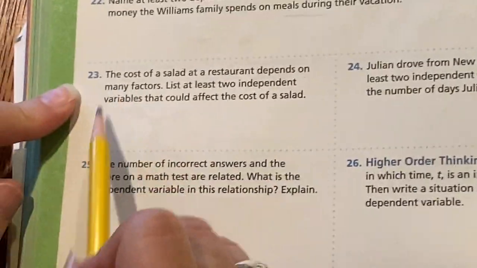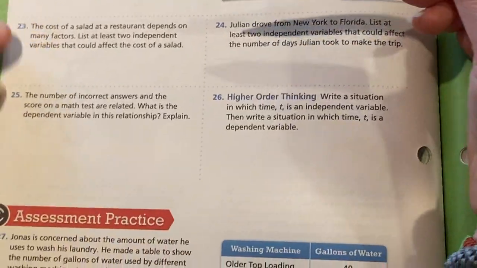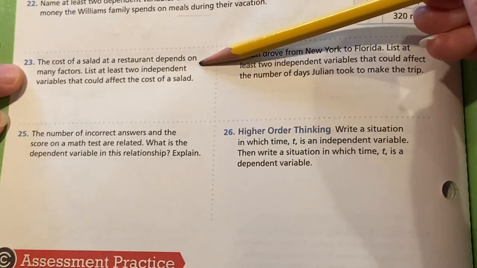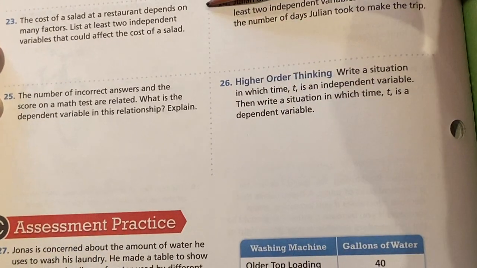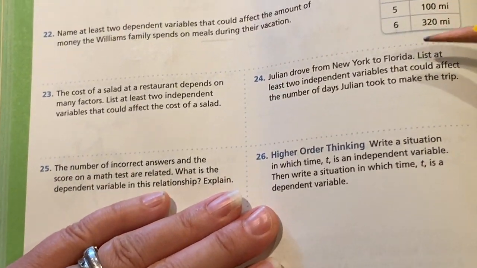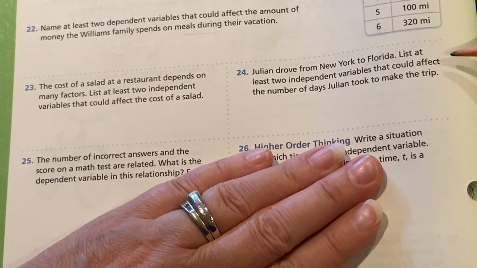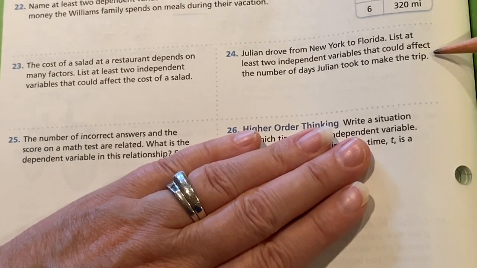Okay, let's look at those next ones. For numbers 23 through 26, I want you to answer them and then come back and check your answers. The cost of a salad at a restaurant depends on many factors. List at least 2 independent variables that could affect the cost of a salad. Okay, number 24, Julian drove from New York to Florida. List at least 2 independent variables that could affect the number of days Julian took to make the trip.